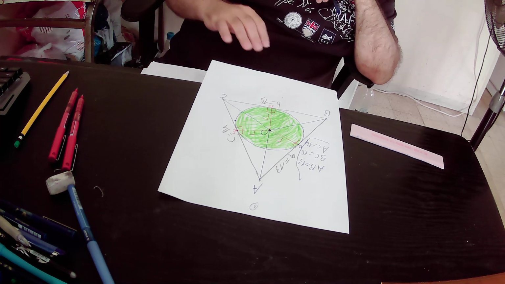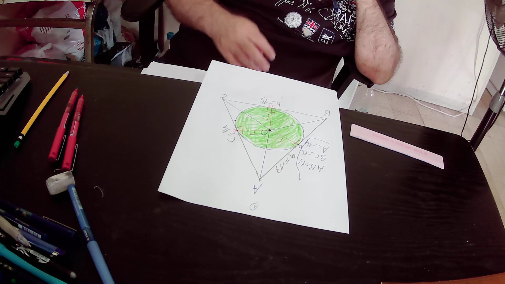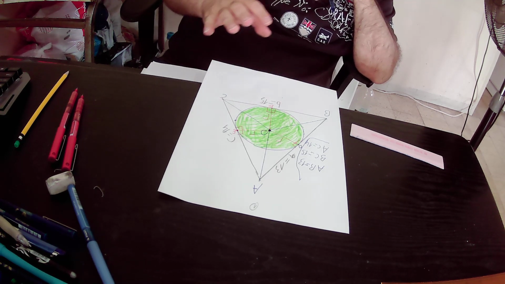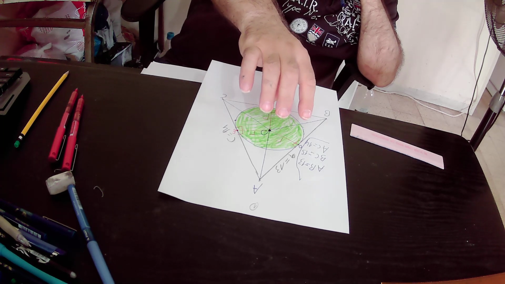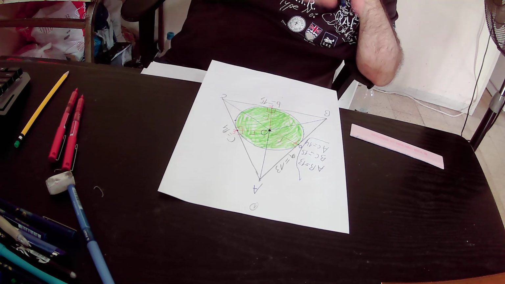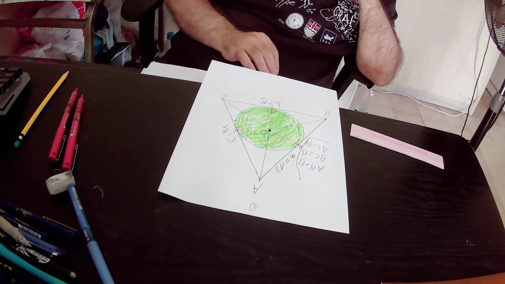So I will not repeat the same process again. It is exactly the same process to find out the area of the green circle as we did in the first way.